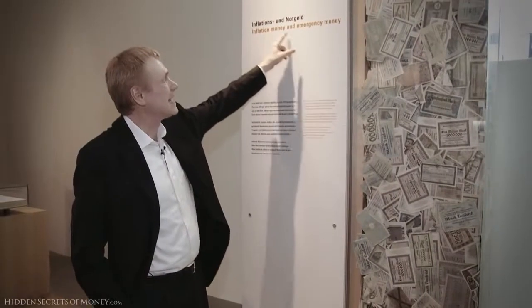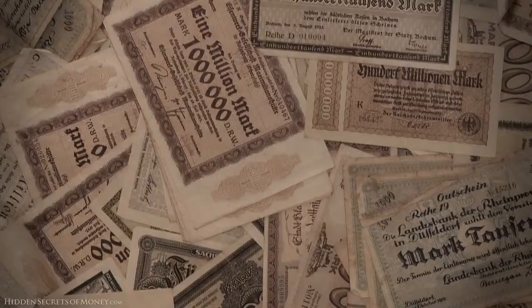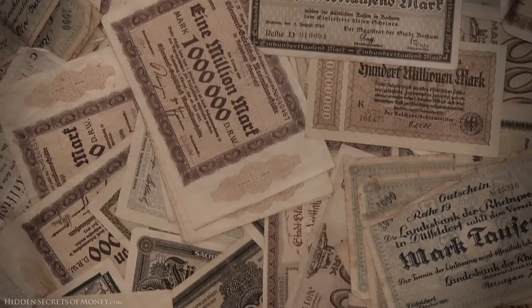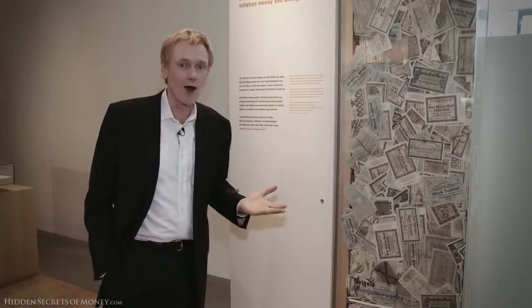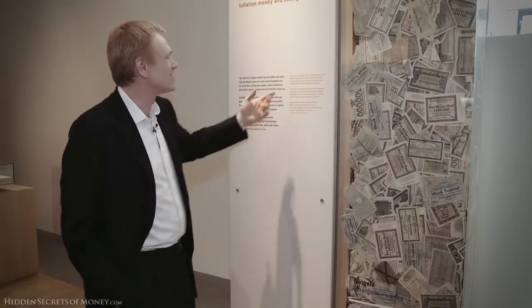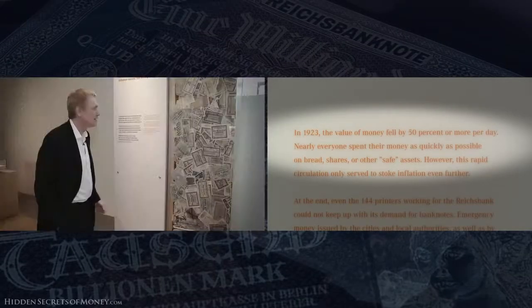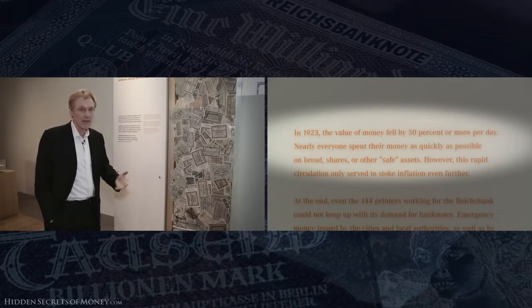Okay, this is an example of different currencies used during the hyperinflation, and they call some of it inflation money and emergency money. This is interesting. They figured the way out of hyperinflation was to print more. So in 1923, the value of money fell by 50% or more per day. So that means prices are doubling every day if it's falling by 50%.